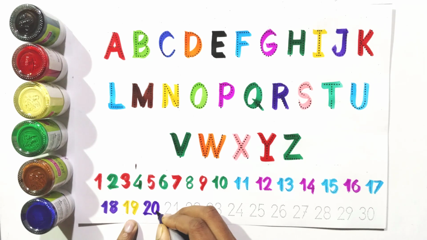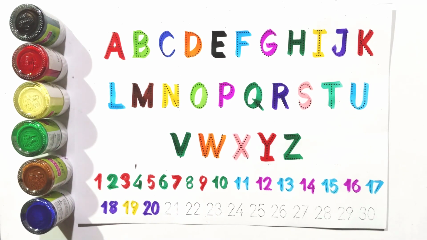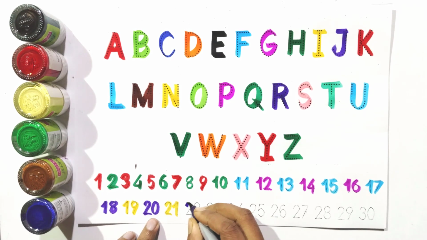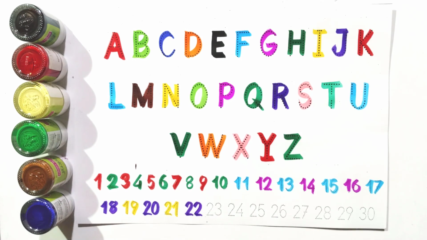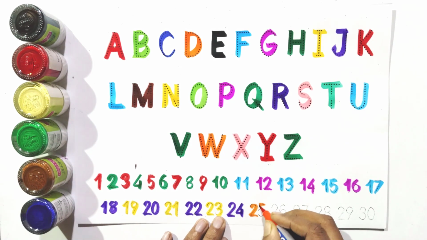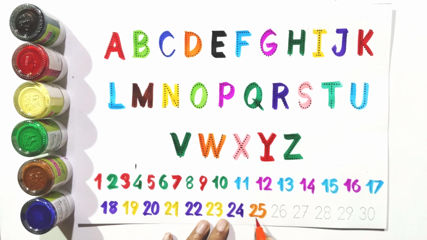2 and 0, 20. 2 and 1, 21. 2 and 2, 22. 2 and 3, 23. 2 and 4, 24. 2 and 5, 25.